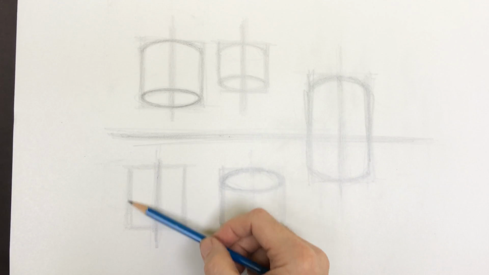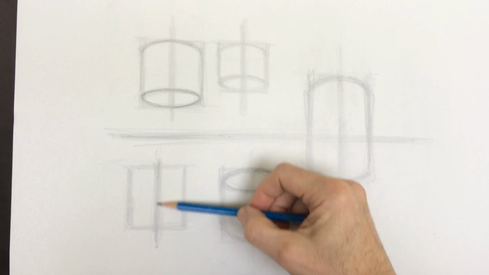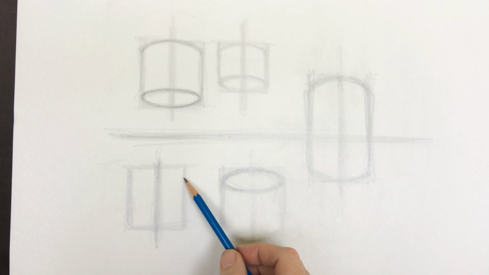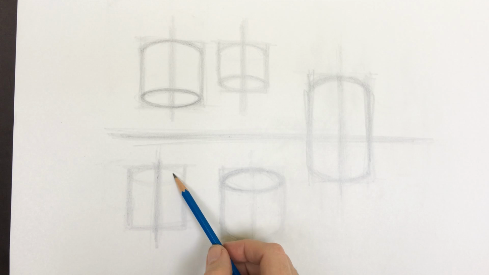I'm resisting saying sides because it's not technically sides, but these are all construction marks, so that's fine to think of it that way for now. Because it's below eye level, I'll see the top.